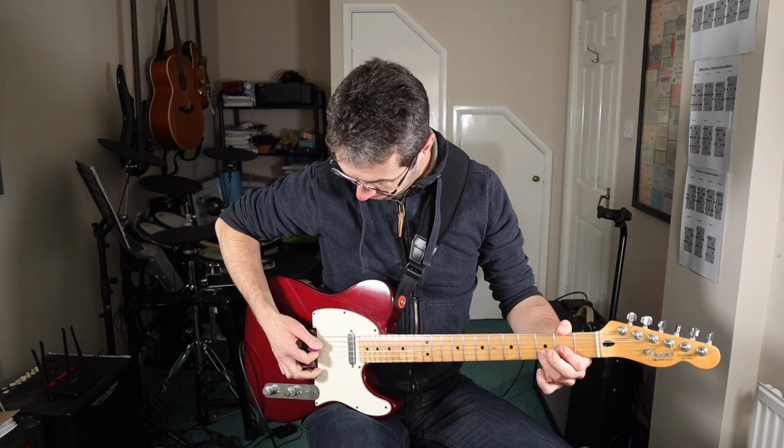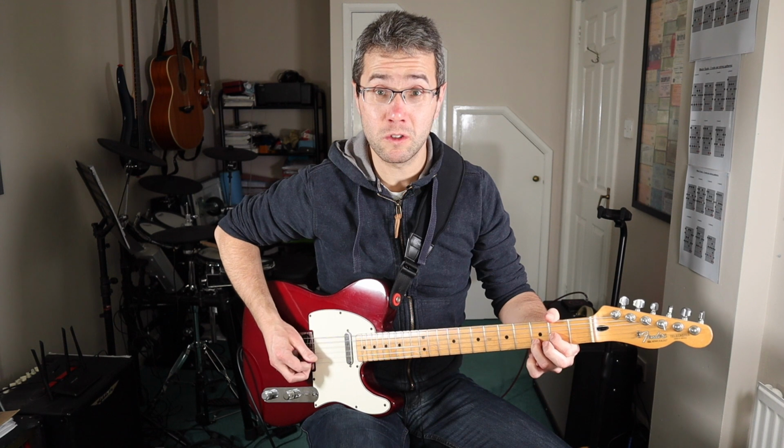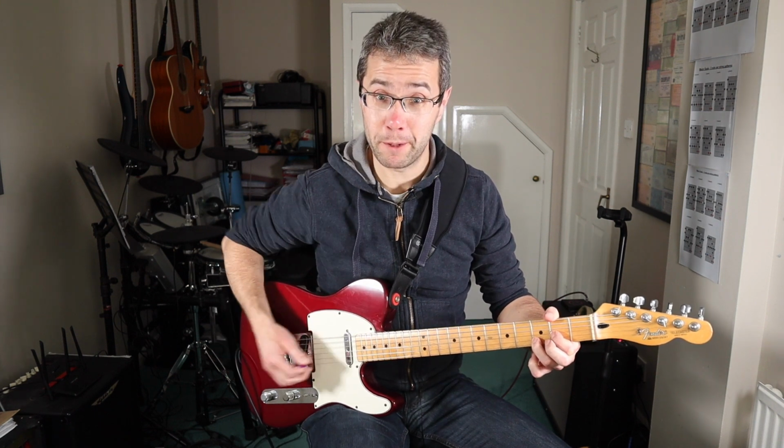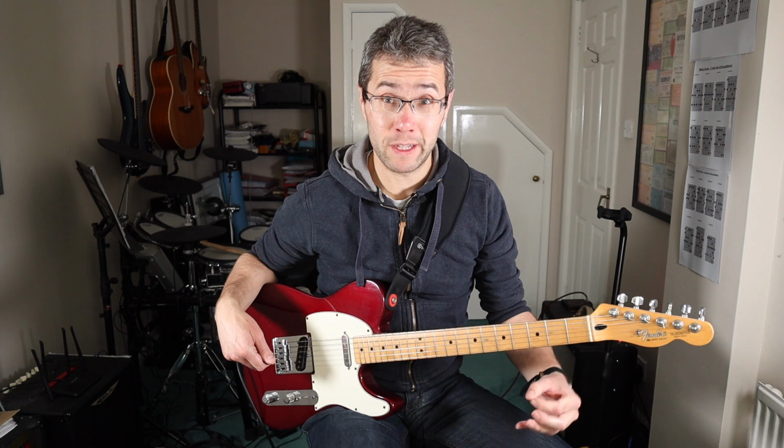So you've got D5, so open D string, second fret G, and then third fret B. You can get away with playing this from the open A string as well. That's D5, and then we've got B minor.